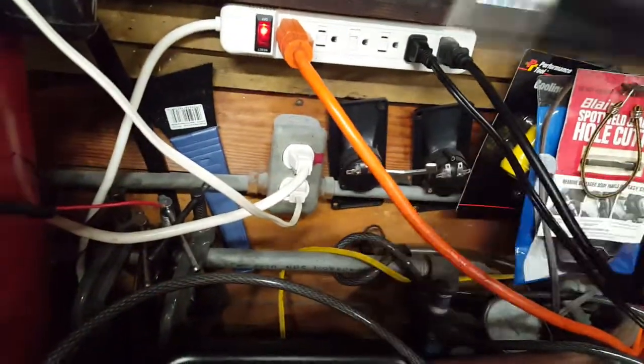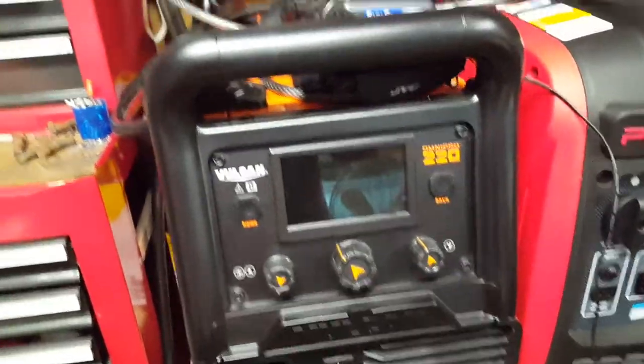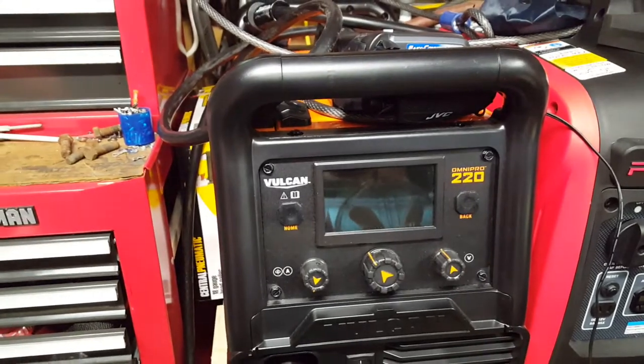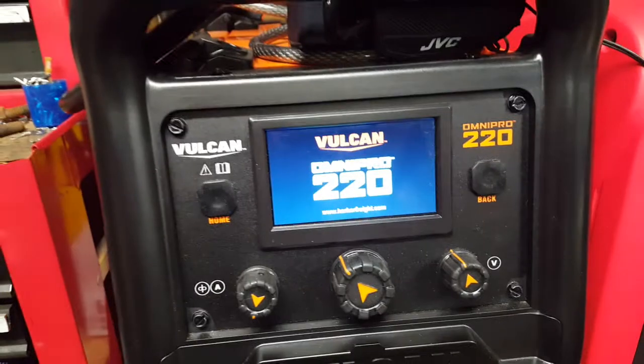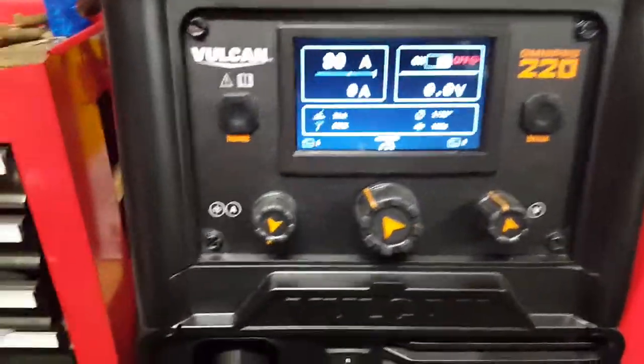So let's plug it in. And yes, we are using 120 today. Okay, let's try this again. Switch. Power. Come on. There we go. Okay.